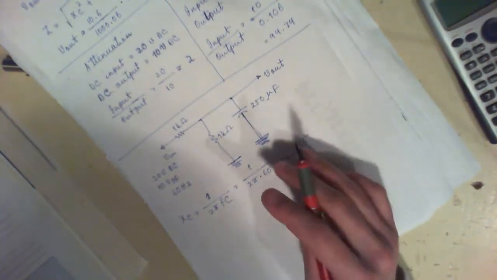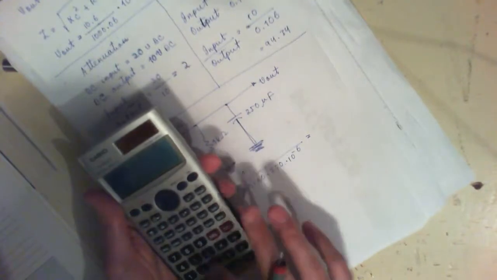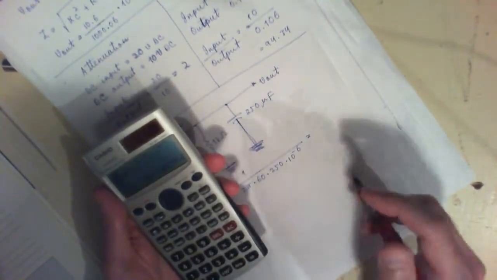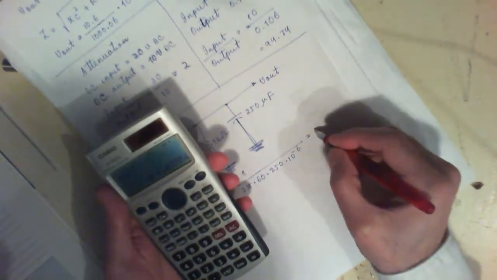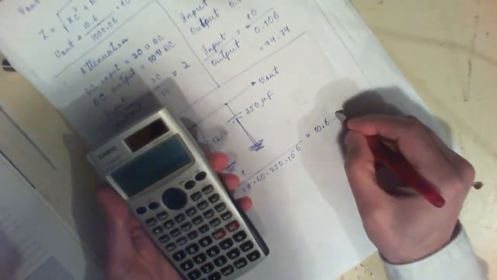So then of course the reactance is not going to change, because you have decreased this value by 1/10 and you have increased this value by a factor of 10. So the reactance is not going to change at all. So what that means is that this value is equal to 1 over 2 pi times 60 times 250 times 10 raised to the power negative 6, and if I take the reciprocal of that, it's going to be 10.61, or 10.6 ohm basically.